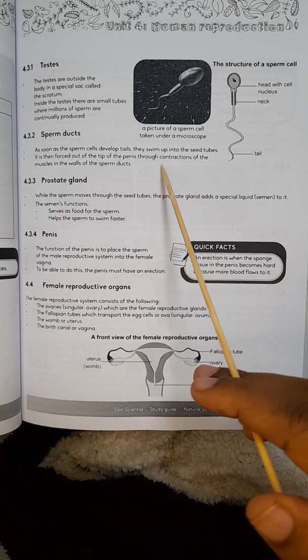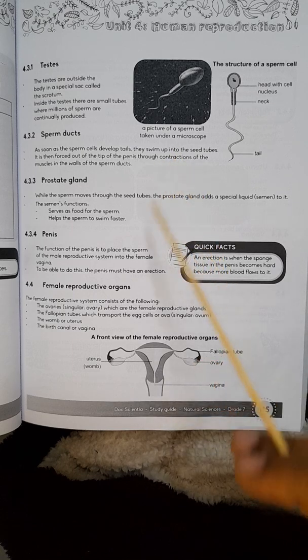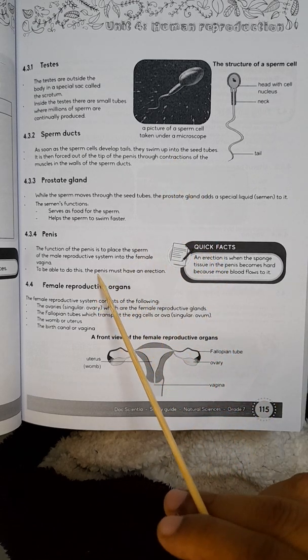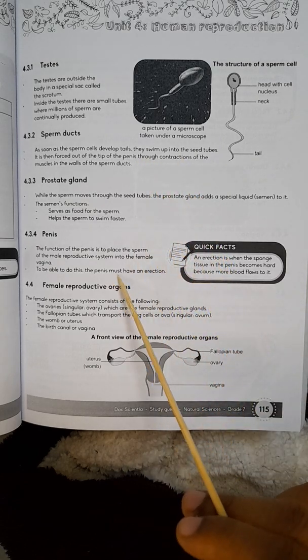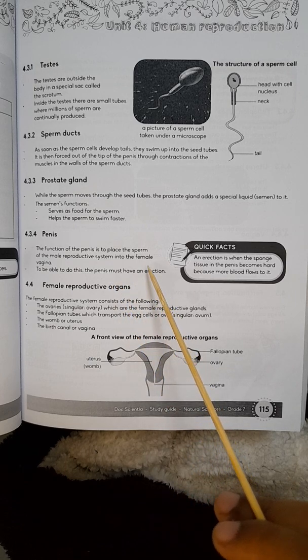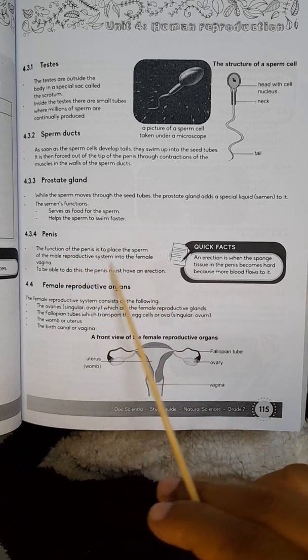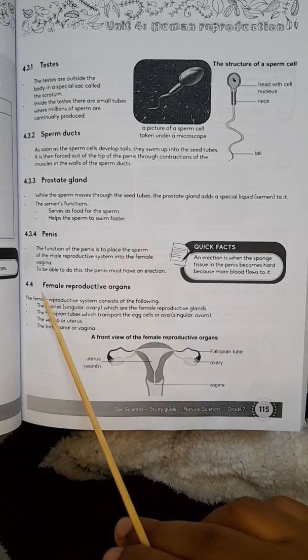They spoke about contractions. When it contracts, it becomes harder, and we call that an erection. When it contracts and becomes harder, the penis has an erection. Then the sperm cell can be released.